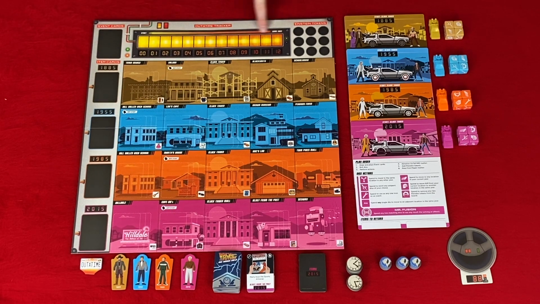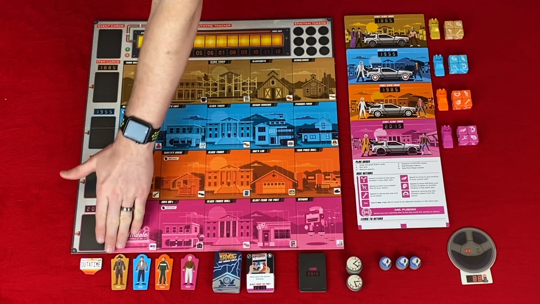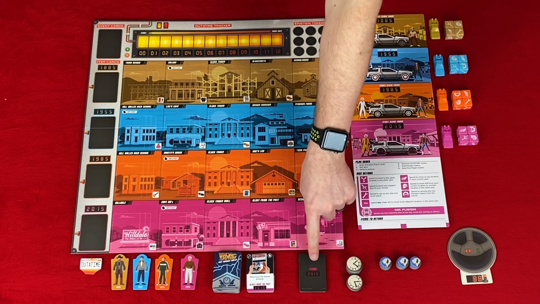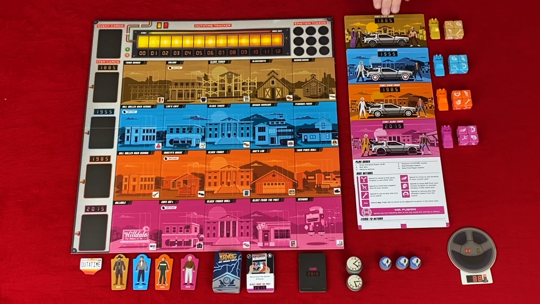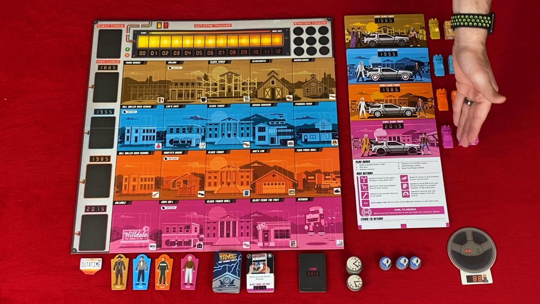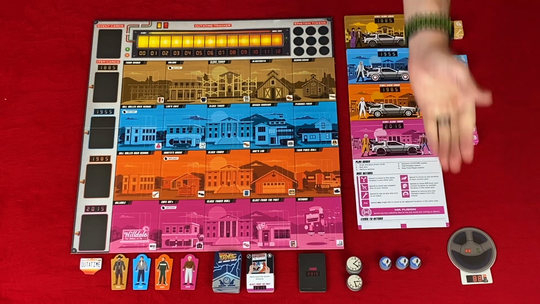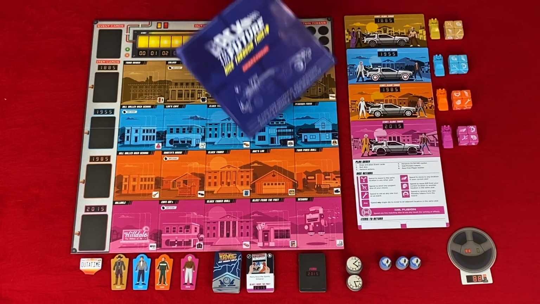At the top of the main board, you have the time track. And then on the top right is where you will place your earned Einstein tokens. Then you have your out-of-time marker, Biffs. These will be used to place on the 4 timelines, event cards, item cards, and then the player components in each year or color. You have a player mat, DeLorean, and dice, paradox tokens, Einstein tokens, first player marker, and finally your rulebook.